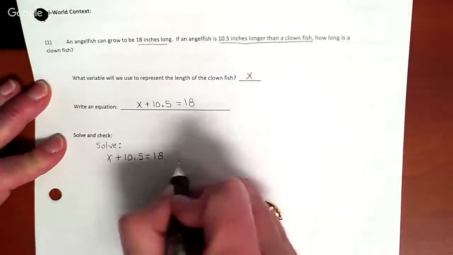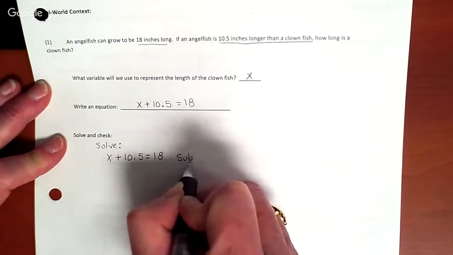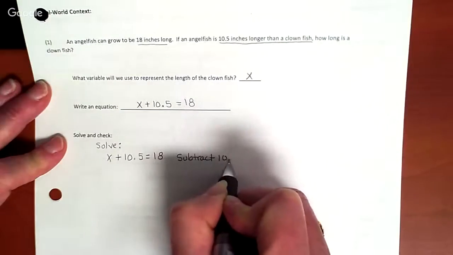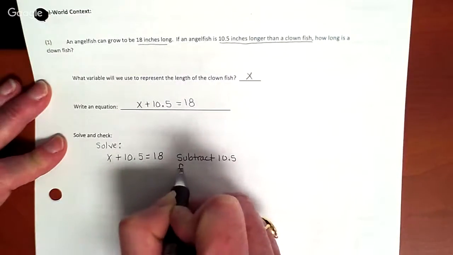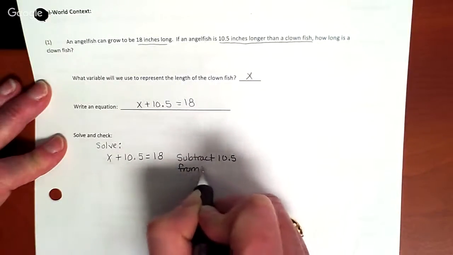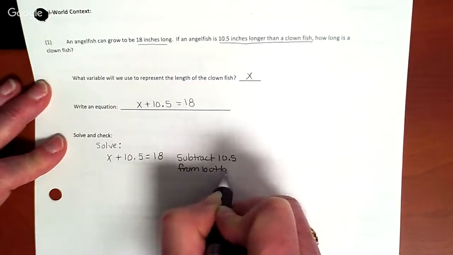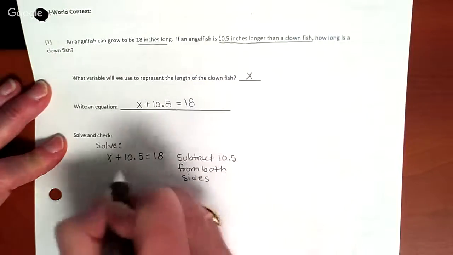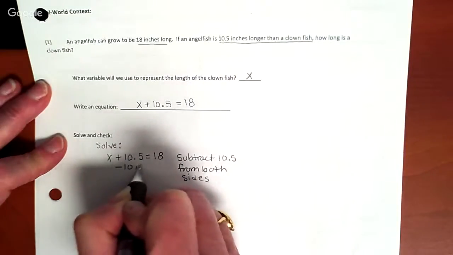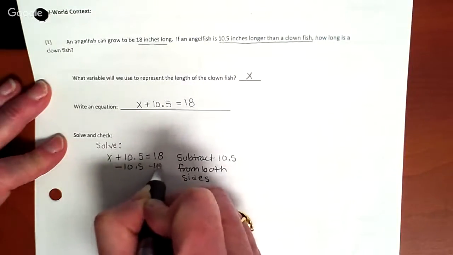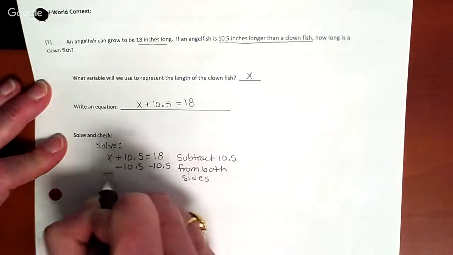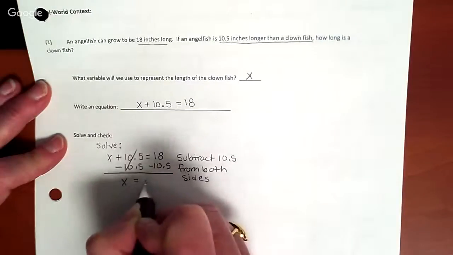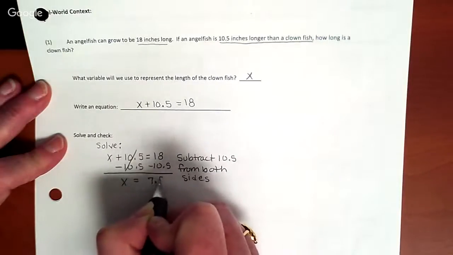So to solve this, we are going to subtract 10.5 from both sides. So we have x equals 7.5.